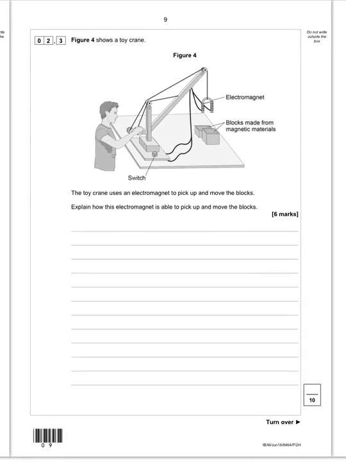So figure 2.3, question 2.3. Figure 4 shows a toy crane. The toy crane uses an electromagnet to pick up and move the blocks. Explain how this electromagnet is able to pick up and move the blocks. So, with these long answer questions, it's really important that you lay out your answer using bullet points. You are encouraged to use bullet points, and with these kind of long answer questions, you want to tell a story.